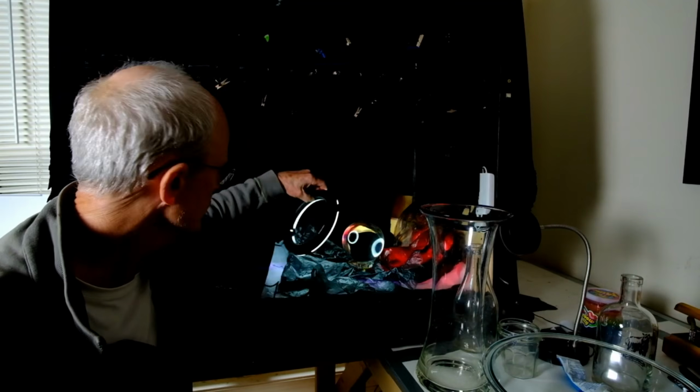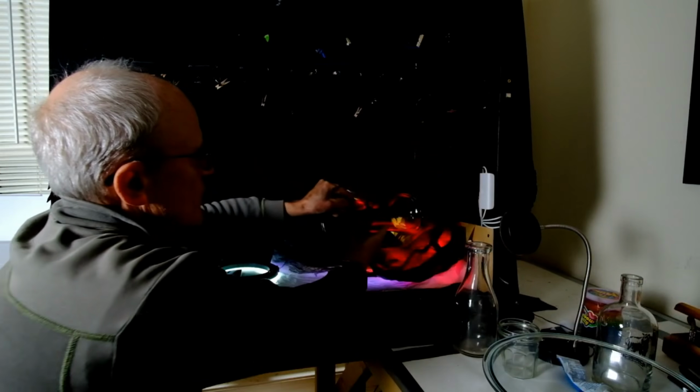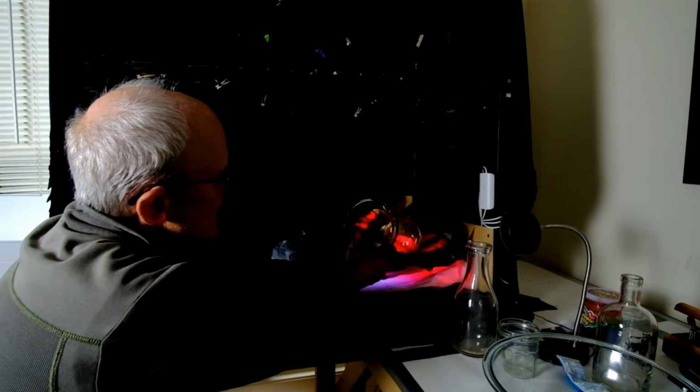So now that you've got a bit of a general idea about some of the things that can be done with glass, let's talk about the different types of glass I've been using and some of the things that have worked very, very well. One of the pieces of glass that I really like is this glass vase here.